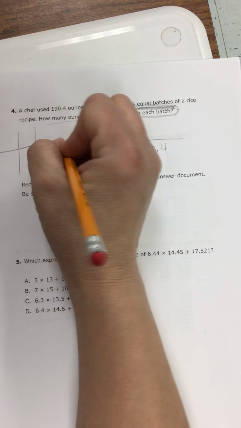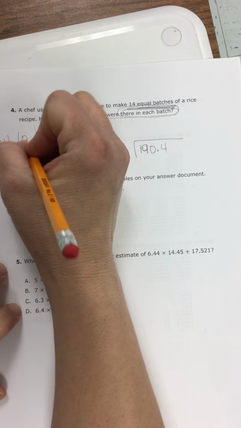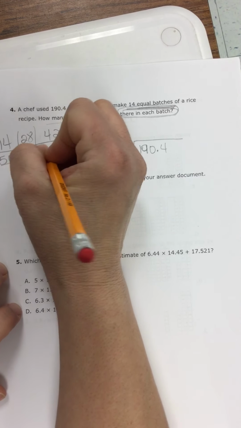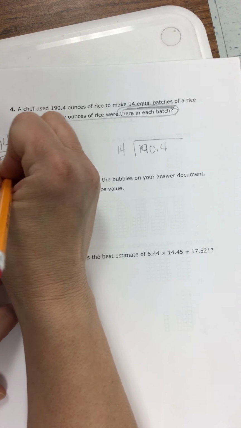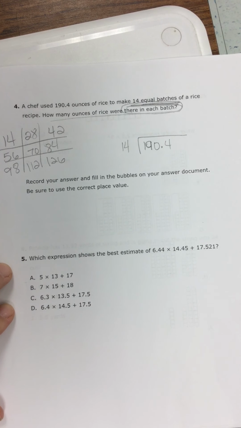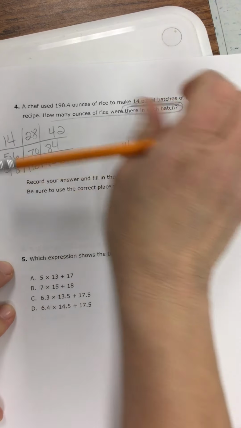You should have done a tic-tac-toe board, which I didn't see very many of. You should have done either the box method or the standard algorithm. To do the tic-tac-toe board, you should have added or counted or used your fingers, I don't care. But guys, these tic-tac-toe boards have all my answers right there, 14 times anything, 1 through 9, right? 14 can't go into 1 because 1's too small, but it can go into 19 one time.